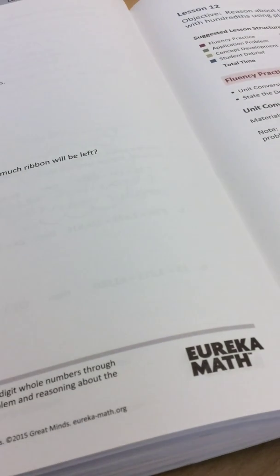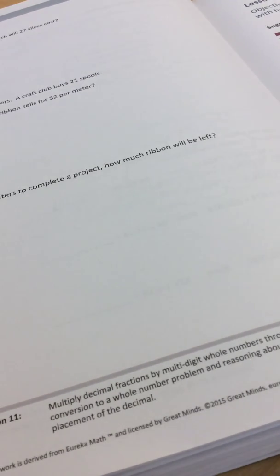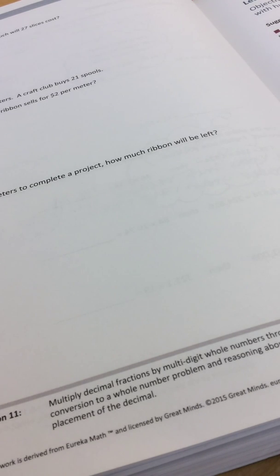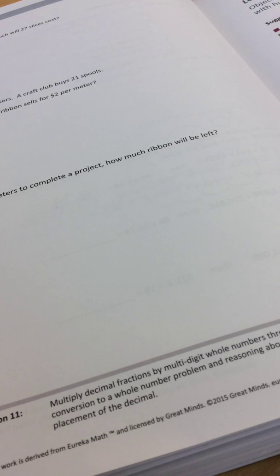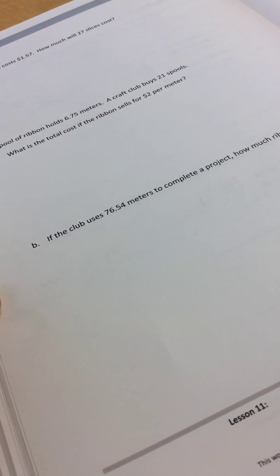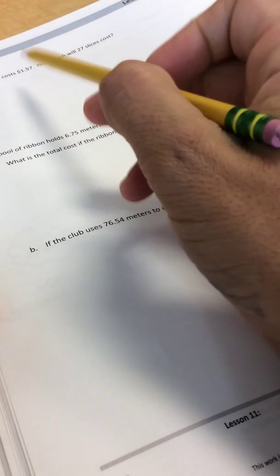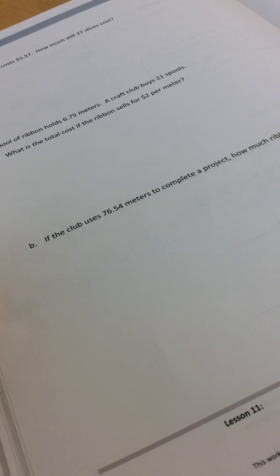And then on the back, we just have some more to do with money and more multiplication out into the hundredths. And with money, it kind of relates really well. So that's lesson 11.